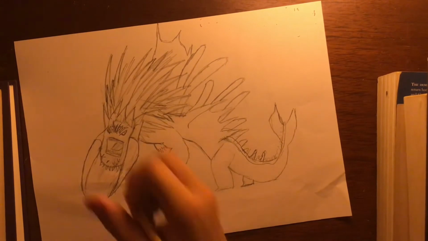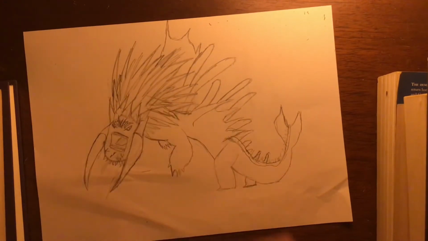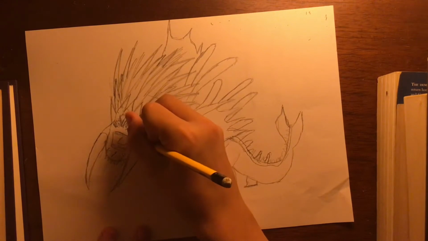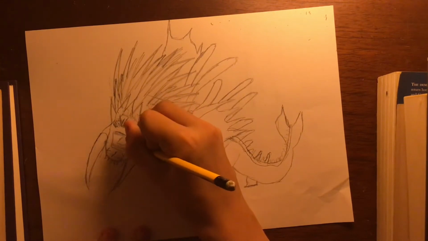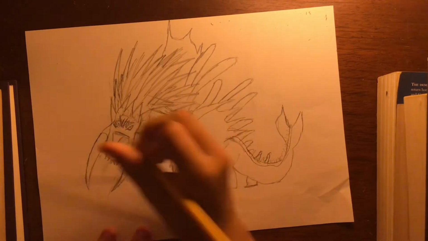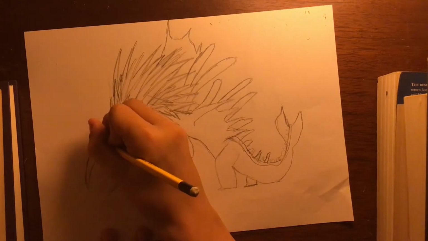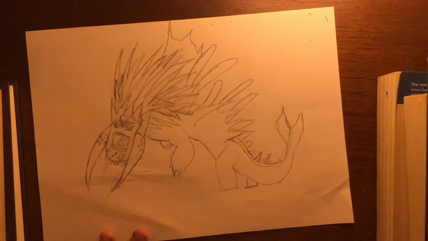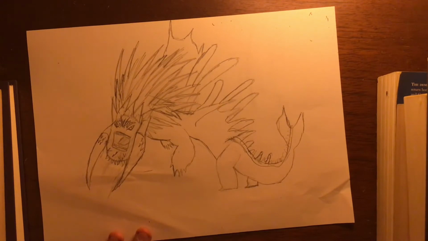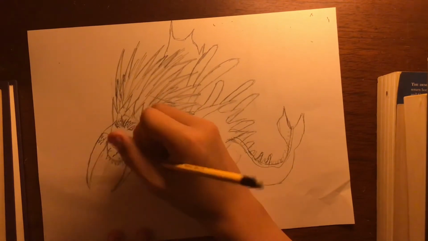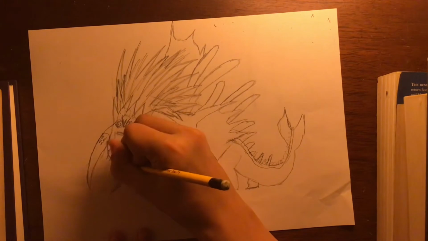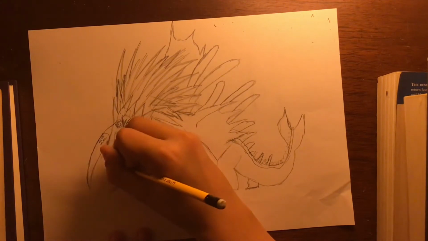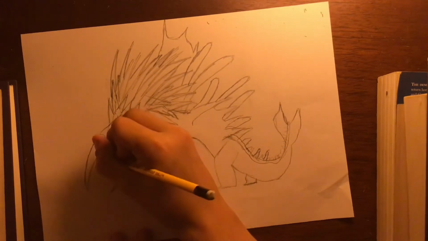And I'll also be adding all these like details. There's literally so much that you could add. And then I'm just gonna put mini spikes on this. Like this. Now, just gonna add some more spikes, like right here.